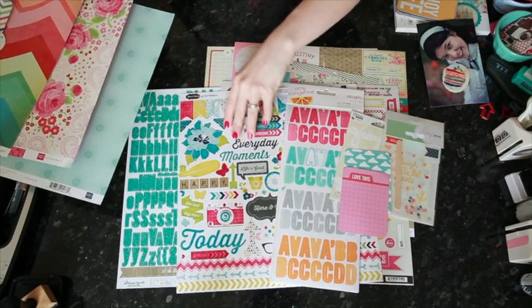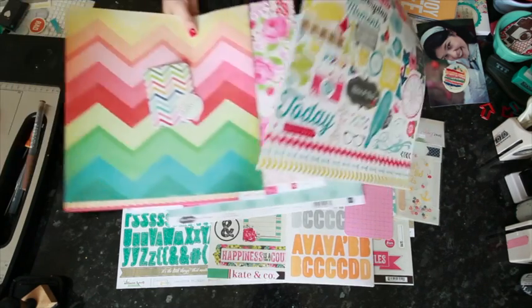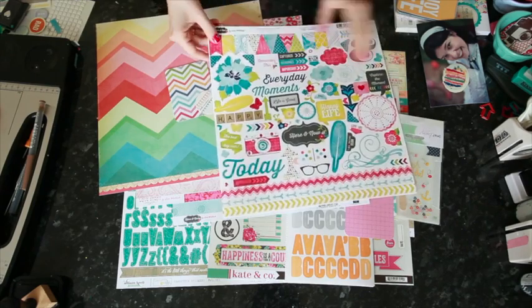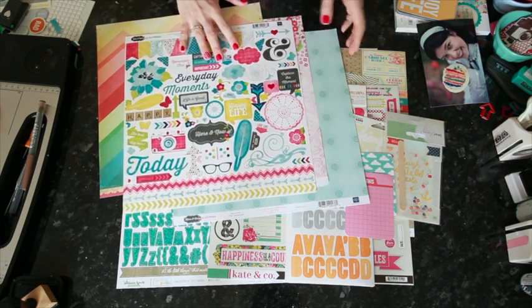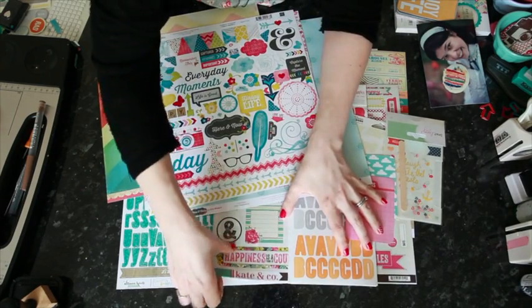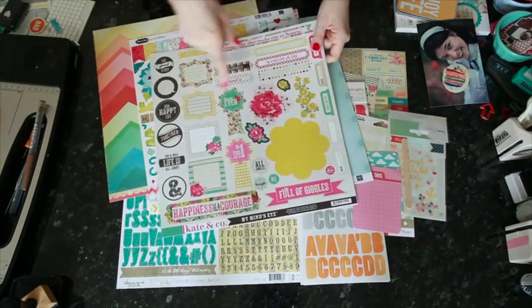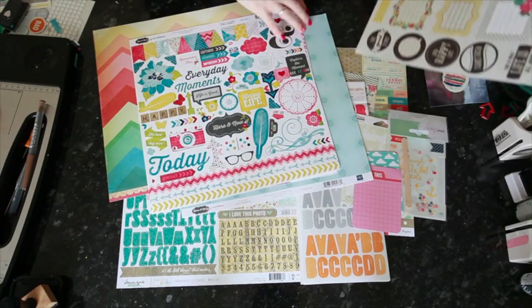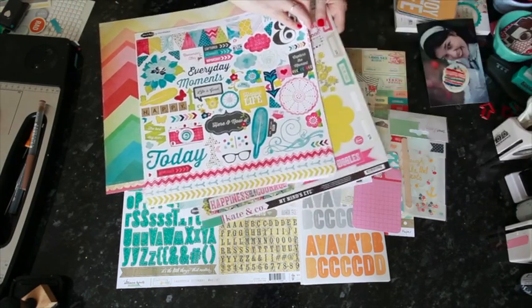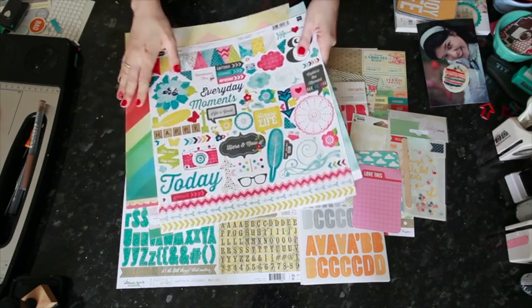So I pulled out that Echo Park paper from their Valentine collection called Love Story. There are also some large florals here in the Here and Now sticker sheet, and this sticker sheet from My Mind's Eye, Kate and Company. So I won't use all of these, but I wanted to go through my stash and look for anything that could be useful in repeating those different elements.